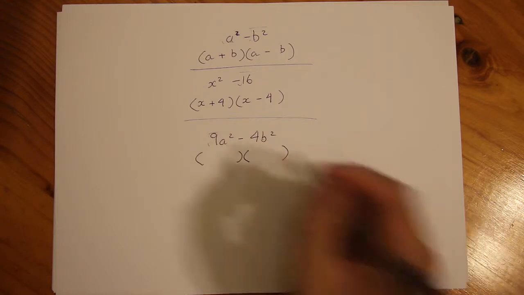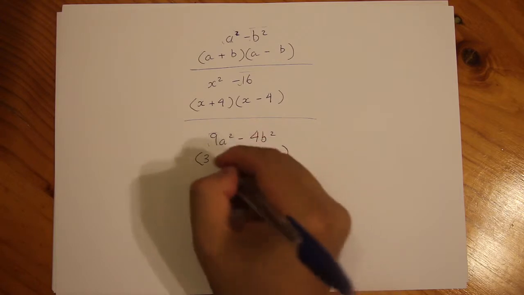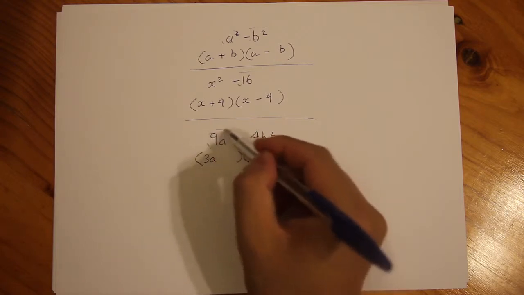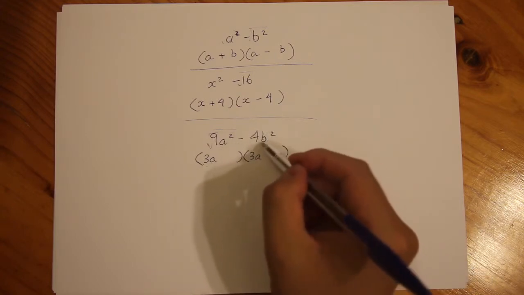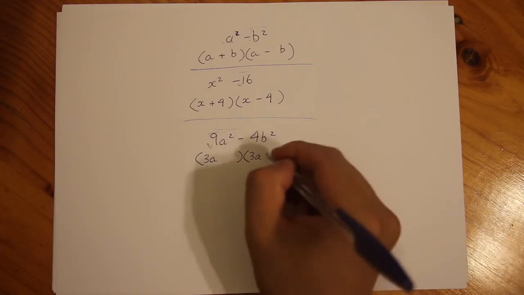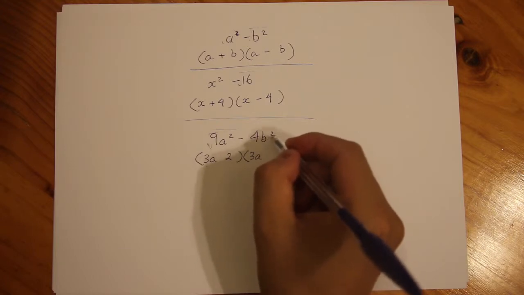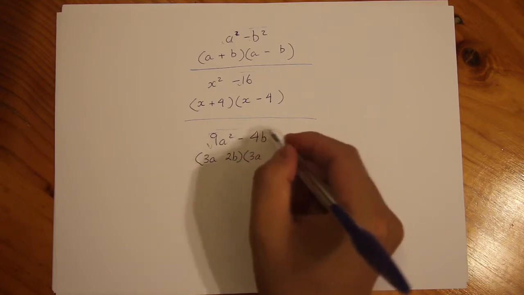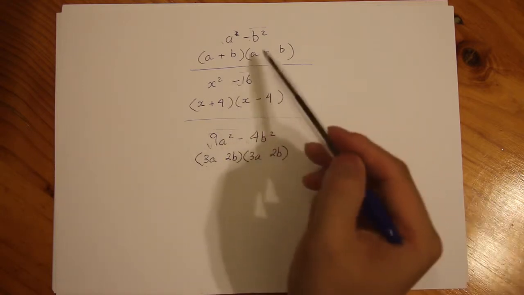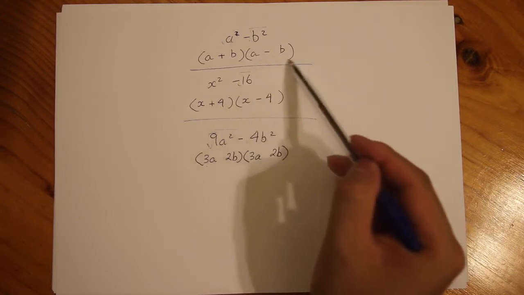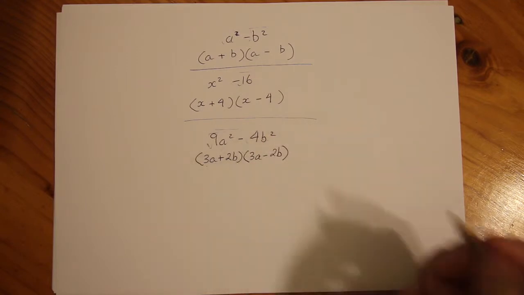The square root of 9 is a 3. The square root of a squared is a. So the square root of this whole term is 3a. The square root of 4b squared, so if you square root the 4, you have a 2. And the square root of b squared is b. So the square root of this whole term here is 2b. And as we can see in factorizing these terms, one has to be positive and one has to be negative.